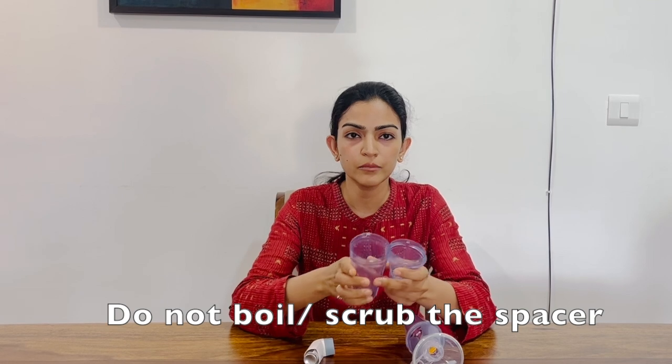Now how to clean this spacer? This has to be cleaned once a week in normal water, it doesn't have to be boiled. So you can dip it in water with mild detergent or wash it under running water and leave it in the air to air dry. Do not wipe it with a cloth or scrub it, otherwise the surface becomes irregular and the medicine will get deposited inside the surface.